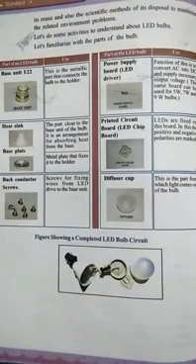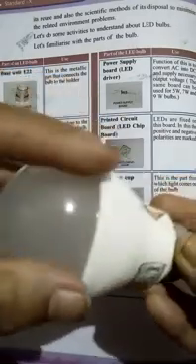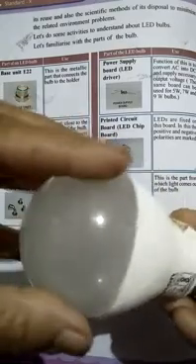And then the diffuser cup. This is the part from which light comes out of the bulb. Inside this, the LED chip board is placed. Many LEDs are fixed on the board, and then this part, known as the diffuser cup, lets the light come out.